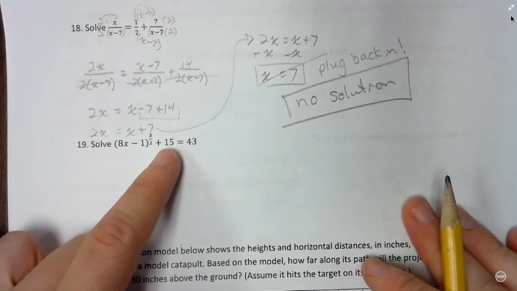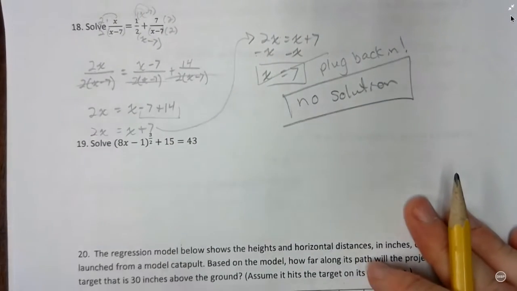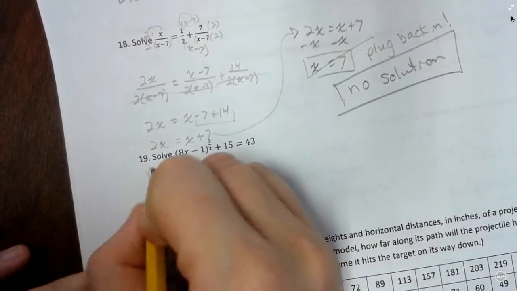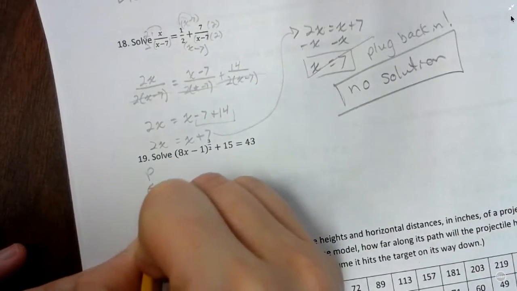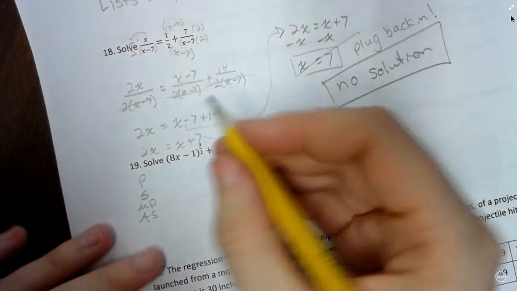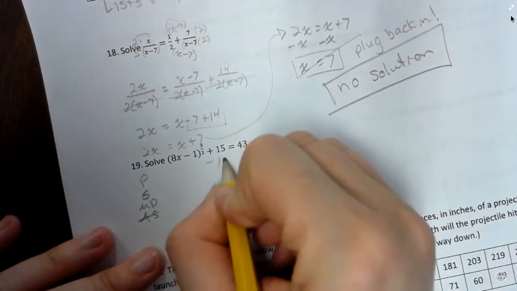19. We're going to solve this equation using reverse PEMDAS. So I can subtract 15.